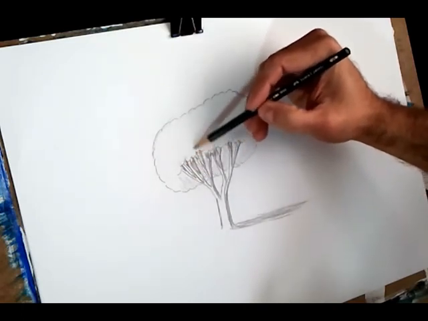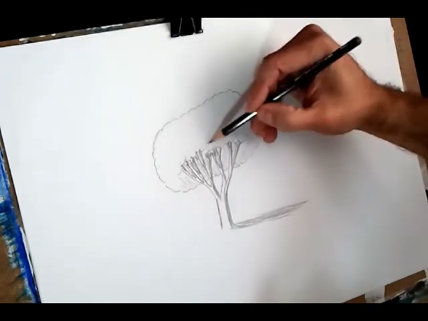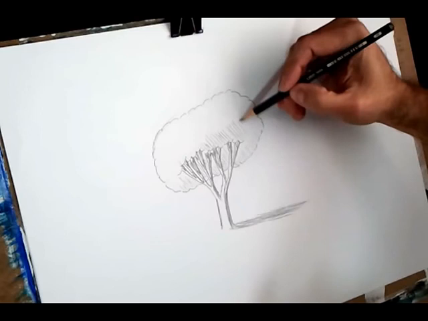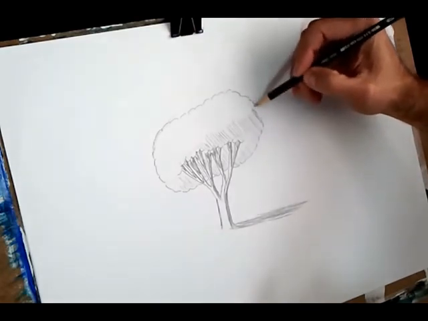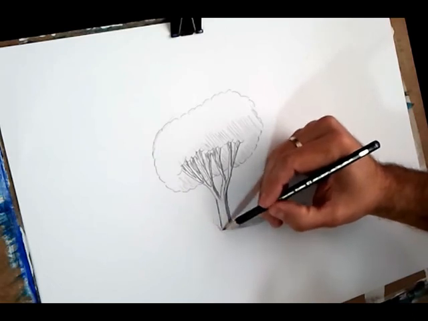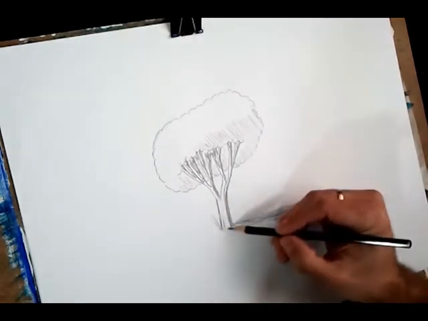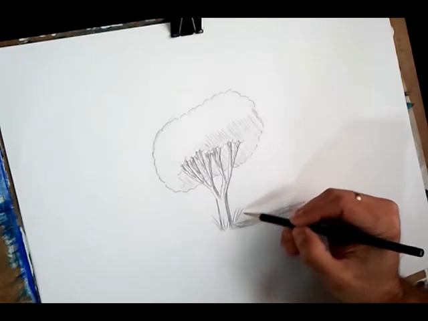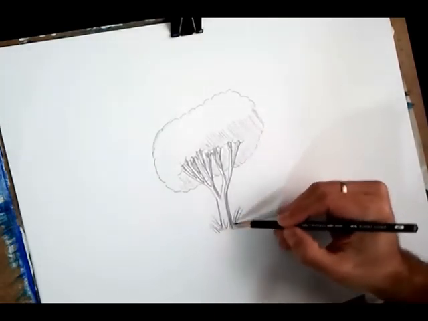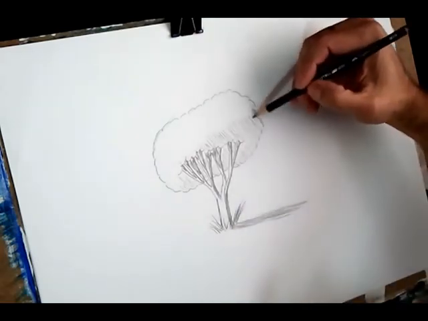Only a few more here. There are only lines, you see? It's a regular pencil, a regular paper, and now some lines here to suggest. You see? Okay.